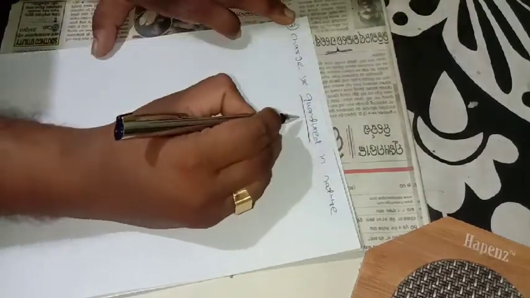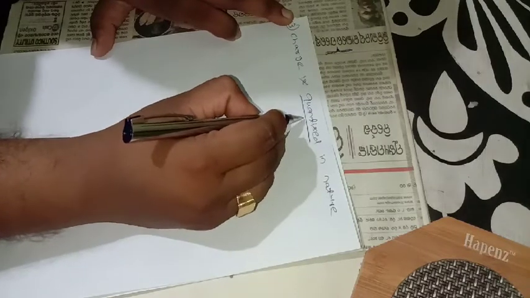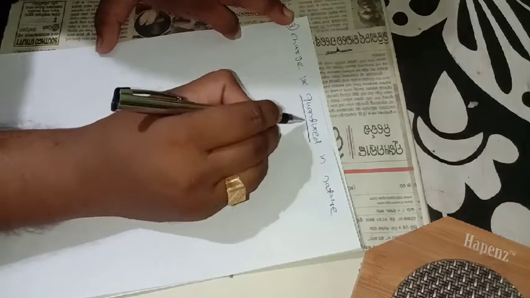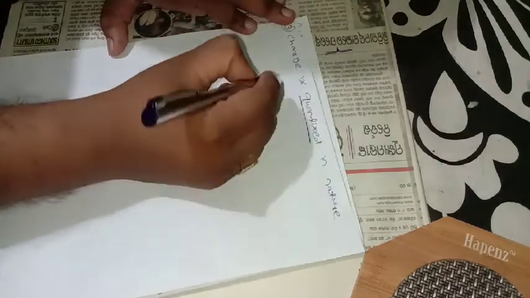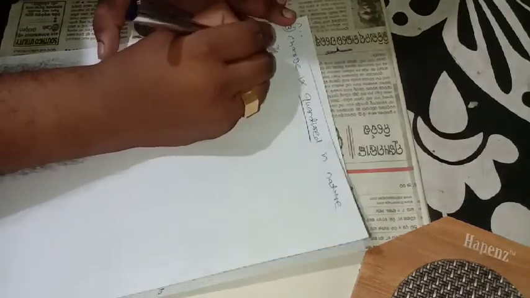This is very important, students. Quantization of charge, in your CBSE board exam, this is one of the important questions.